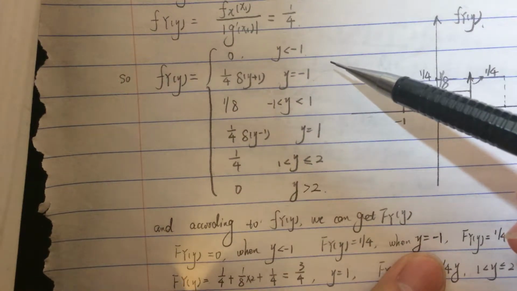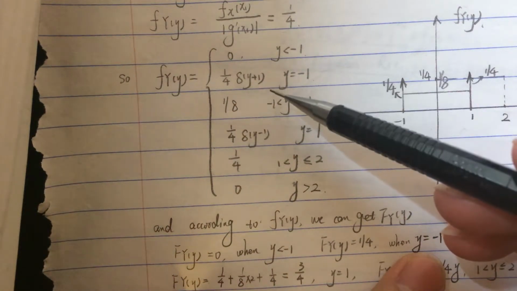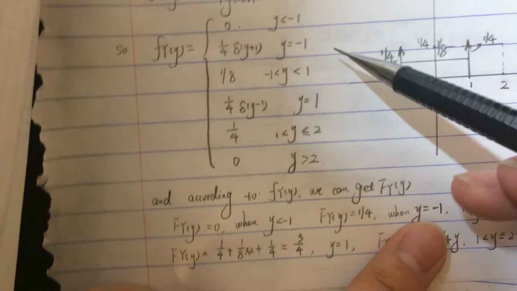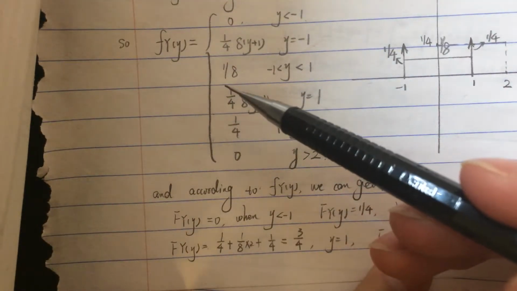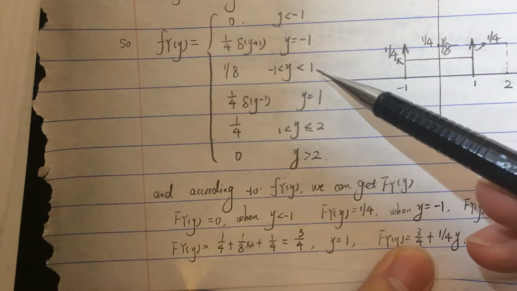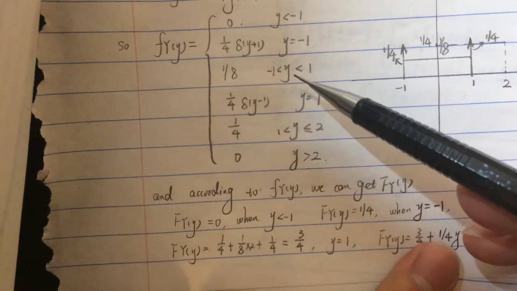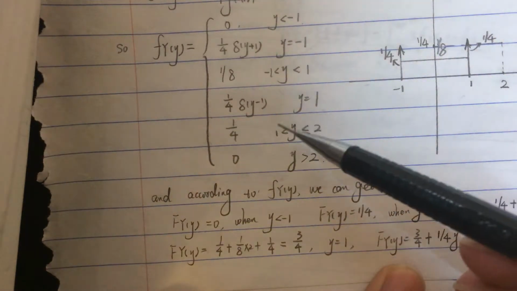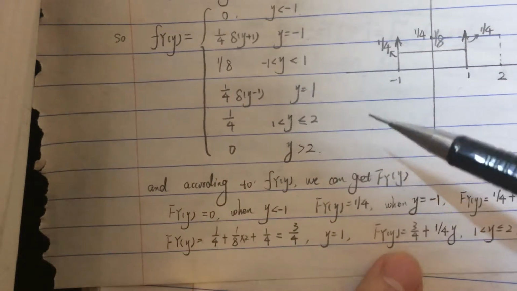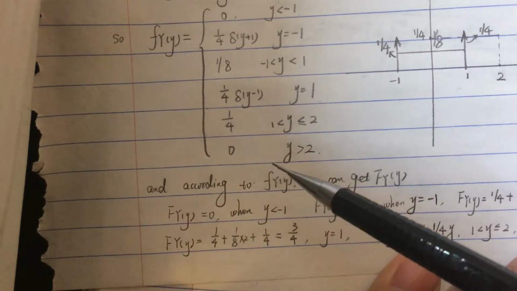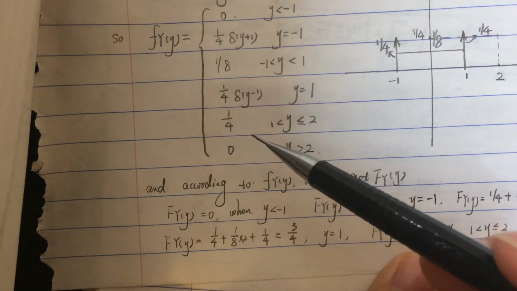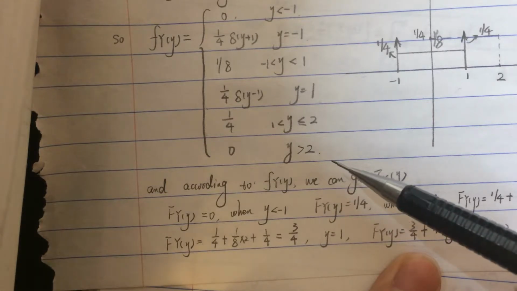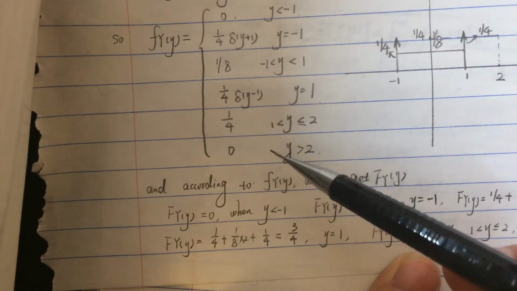So according to the above calculation, we can get that f_Y(y) will equal 0 when y is smaller than -1, and will equal 1/4 times delta(y plus 1) when y is equal to -1. And f_Y(y) will equal 1/8 when y is larger than -1 and smaller than 1, and will equal 1/4 times delta(y minus 1) when y is equal to 1, and will equal 1/4 when y is larger than 1 and smaller than 2. And when y is larger than 2, f_Y(y) will equal 0.